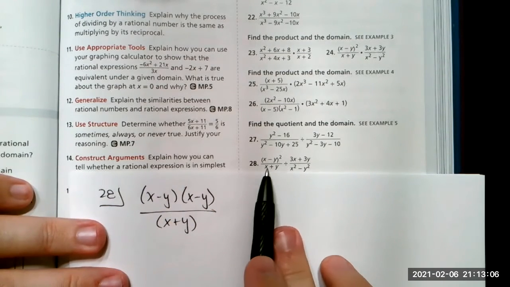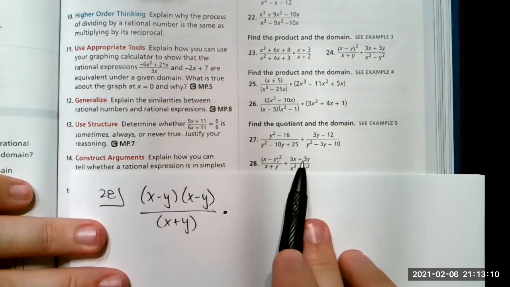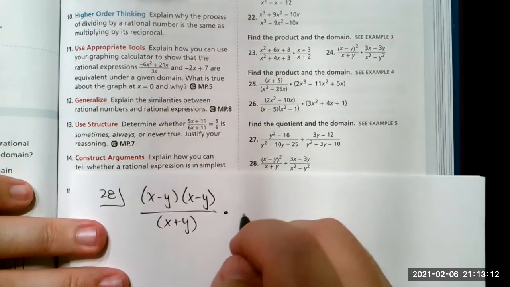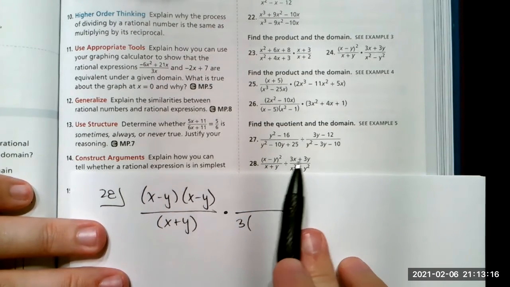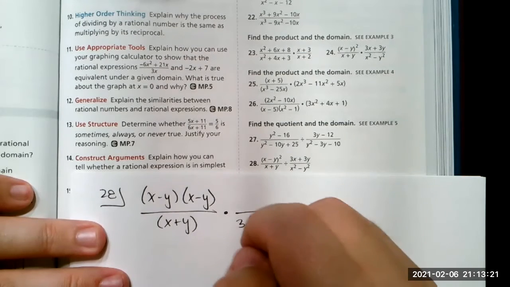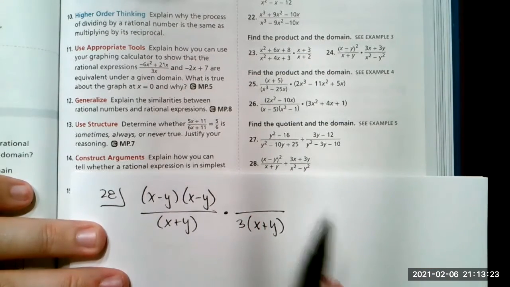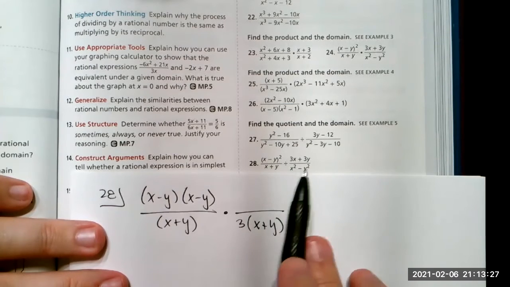This is division, so it's keep, change, and then rearrange. So my old numerator is going to become the new denominator. I can GCF out a 3 from both of those terms. If I divide both of them by 3, I'm left with x plus y. And then my old denominator becomes my new numerator, x squared minus y squared.